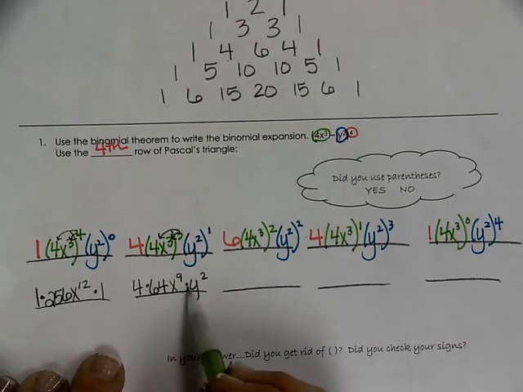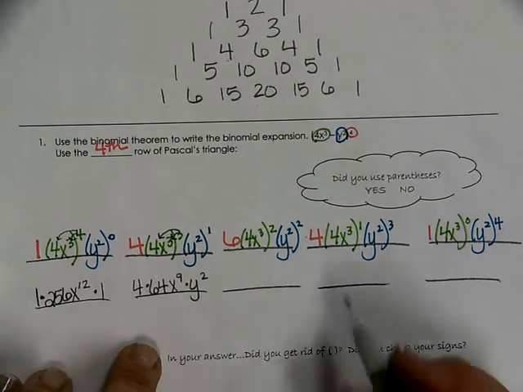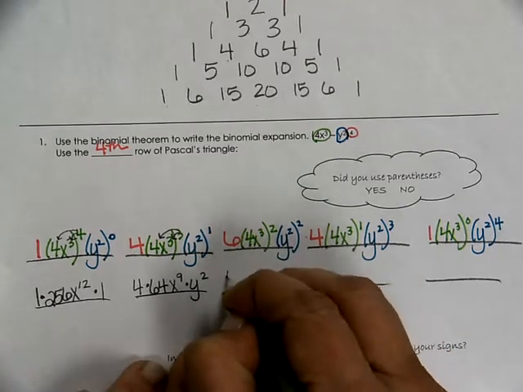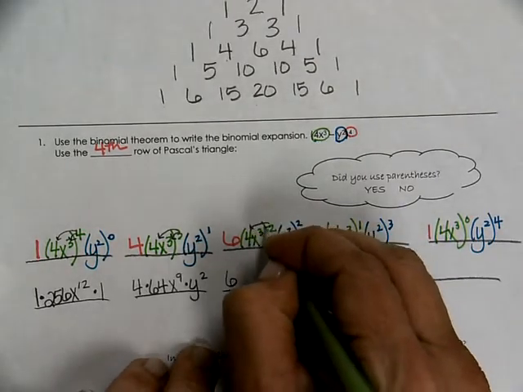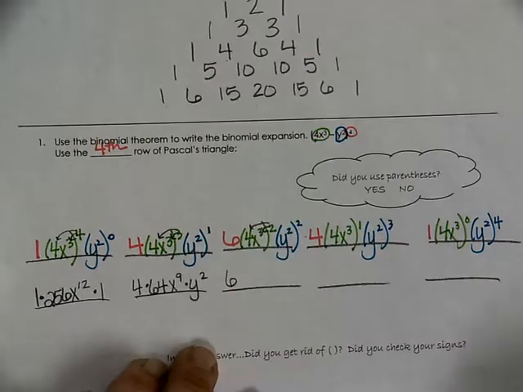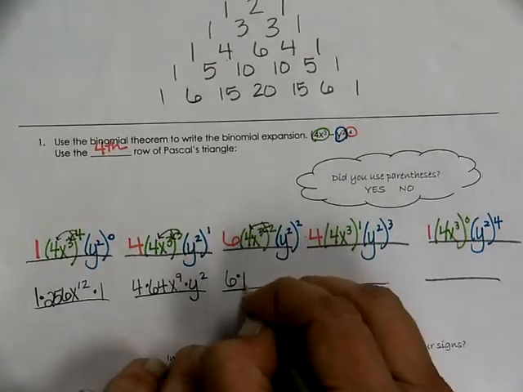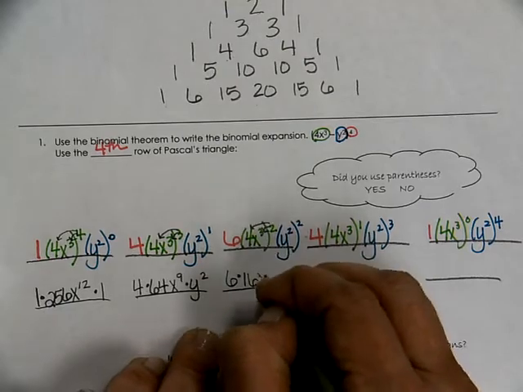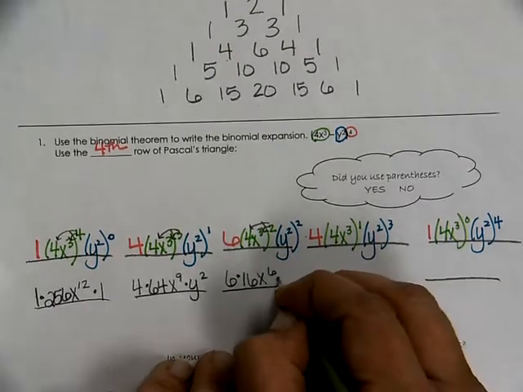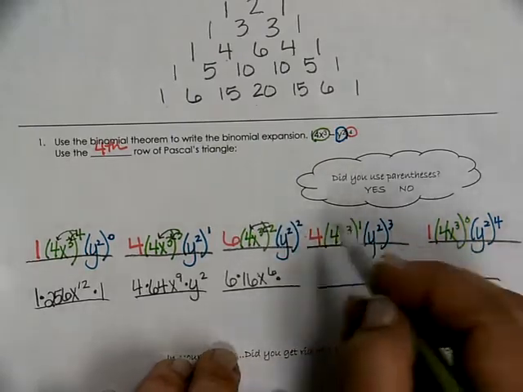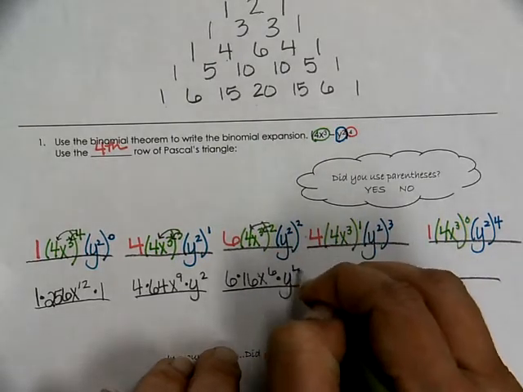And notice these are just multiplication symbols. Moving on, I bring the 6 down. I'm going to square the 4 and square x cubed. So 4 squared is 16. X cubed squared is x to the 6th. Next, y squared squared. That would be y to the 4th.